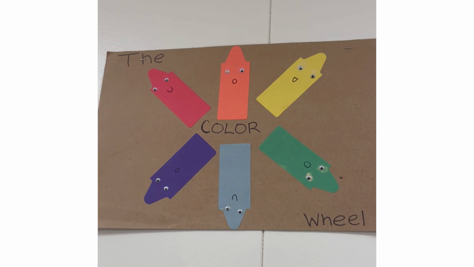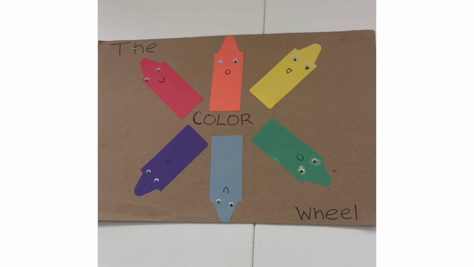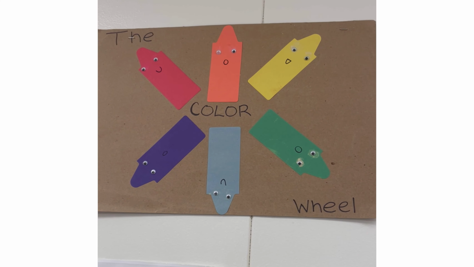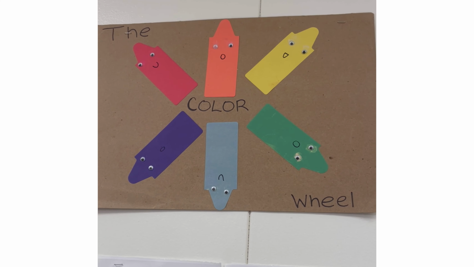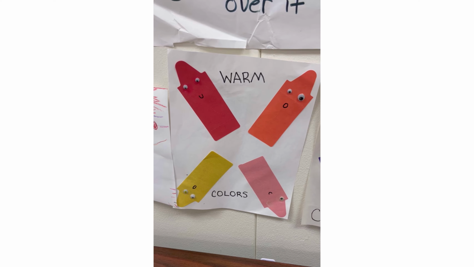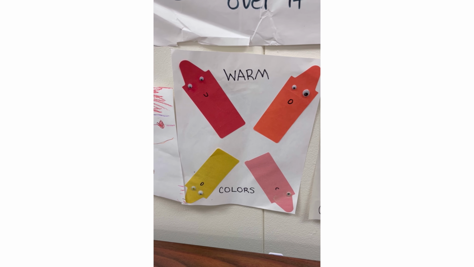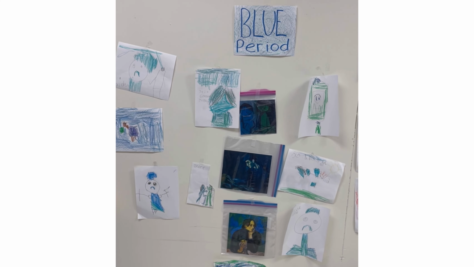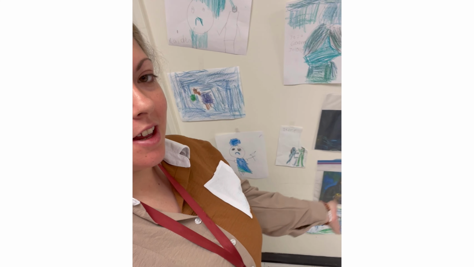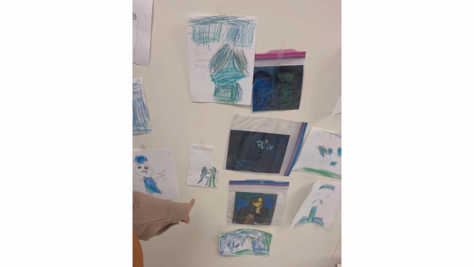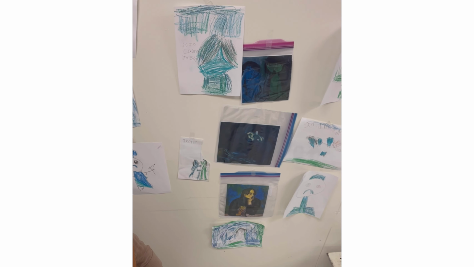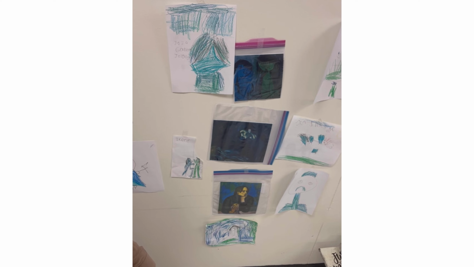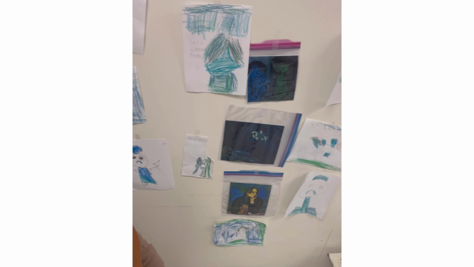Stop and think about what part of the color wheel and what kind of colors the blue period artwork portray? Warm colors, cool colors. Which are the cool colors? So if you said cool colors, then you got it correct. During the blue period, the colors that Pablo Picasso used during this time is definitely using the cool colors.